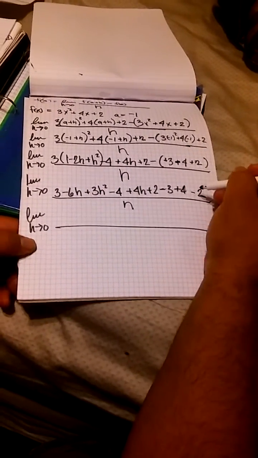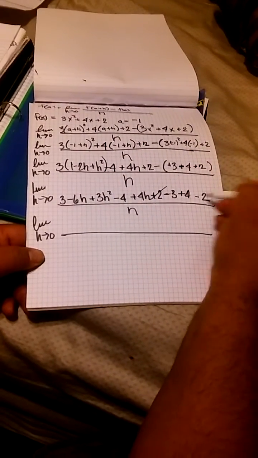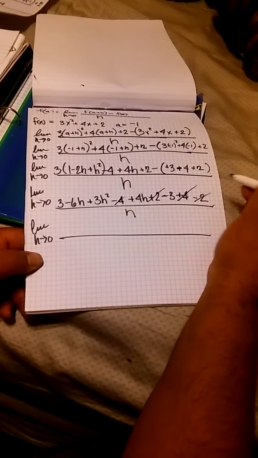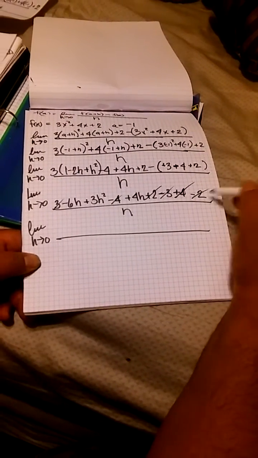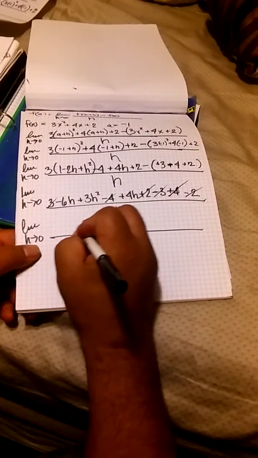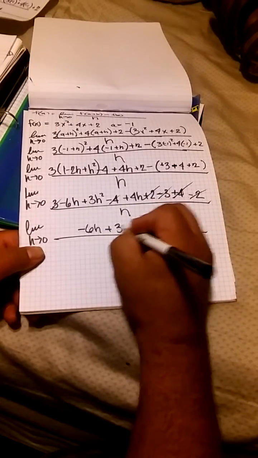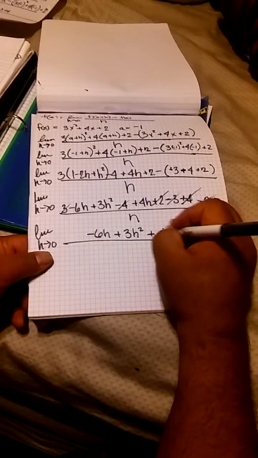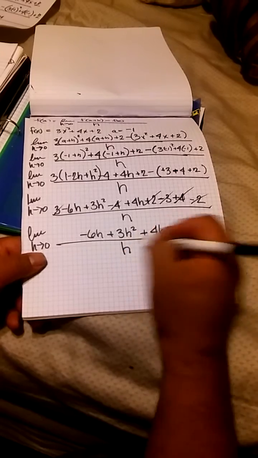we're going to cancel the opposite terms. So we have plus 2, -2, -4, plus 4, -3, plus 3. And we are left with -6h plus 3h squared plus 4h over h.